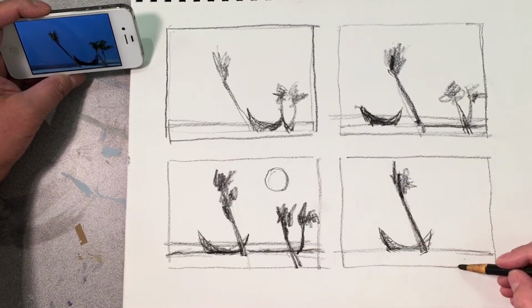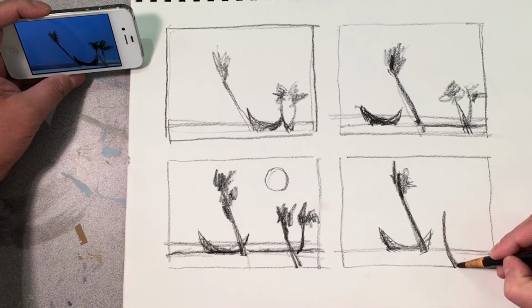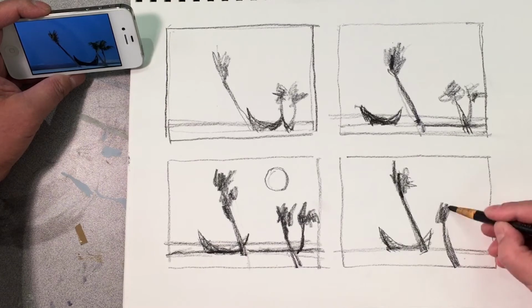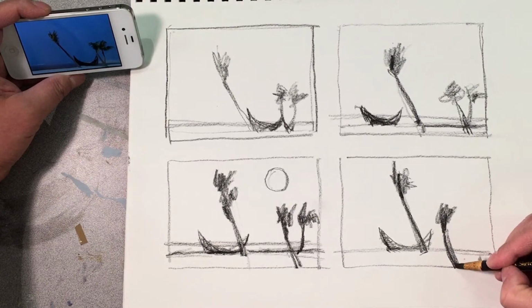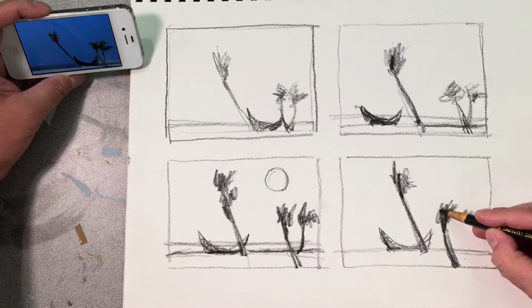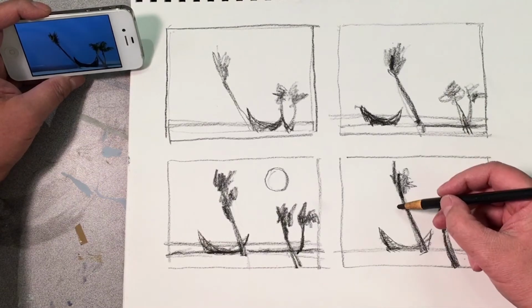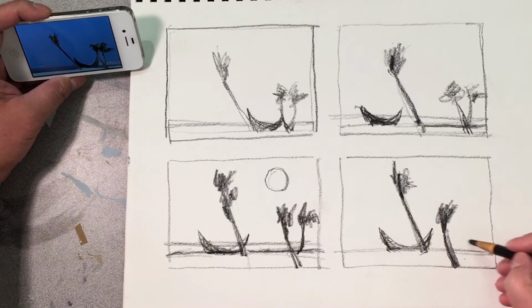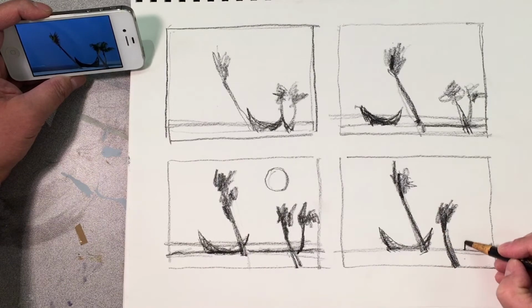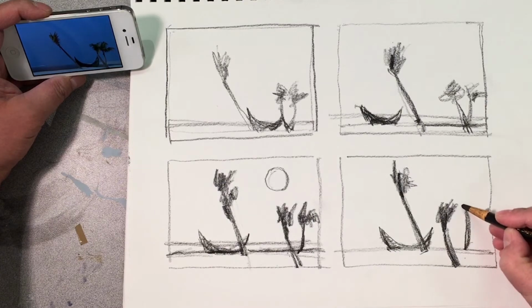And maybe here I'm gonna move this boat a little bit closer over here. But this tree, I'm gonna make this tree a little bit closer in here. It's got a little bit of an echo to that, but it's not exact. This one interacts with the boat, this one doesn't. And I'm gonna have this one come up over here.